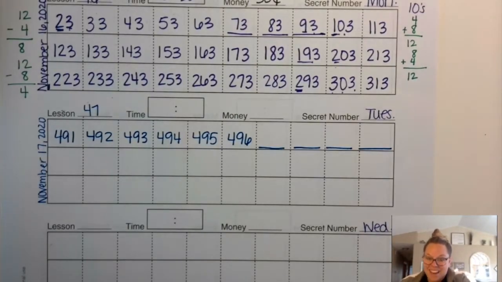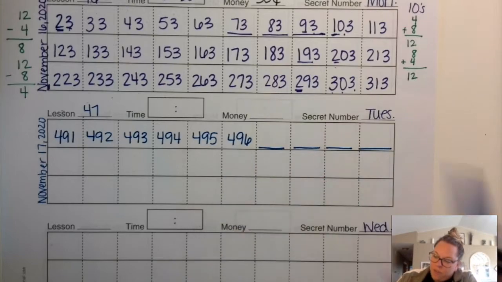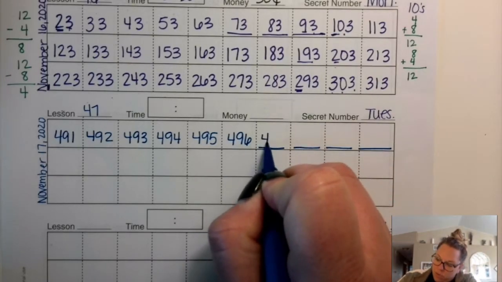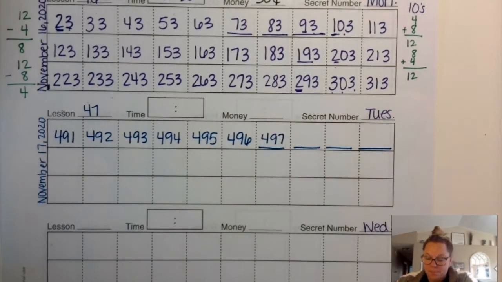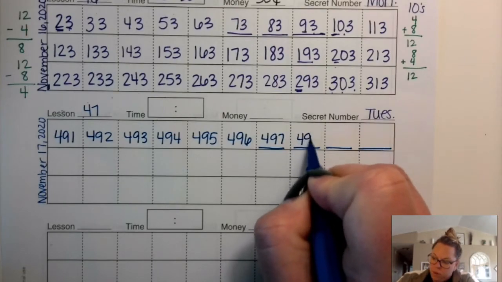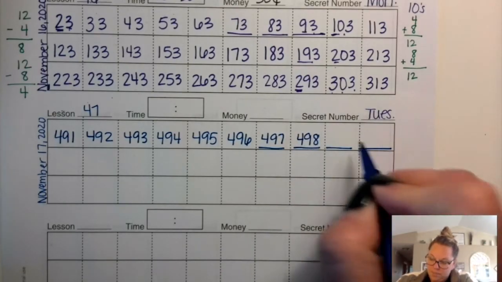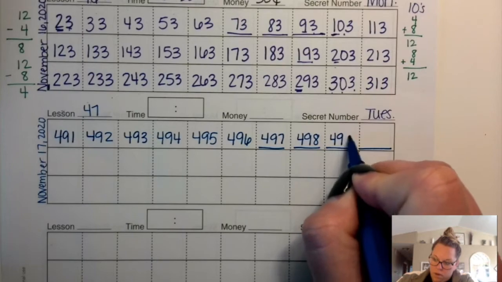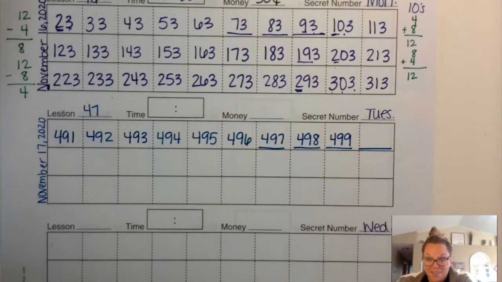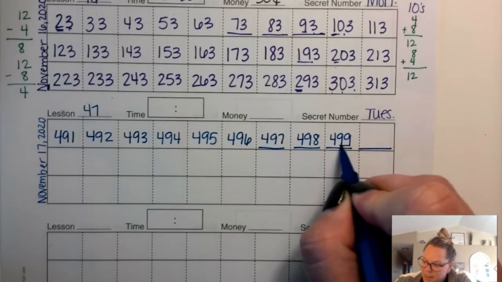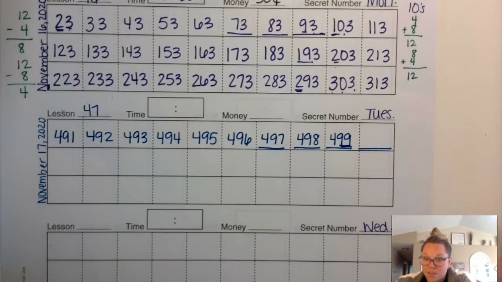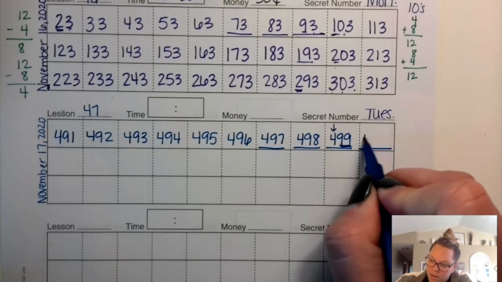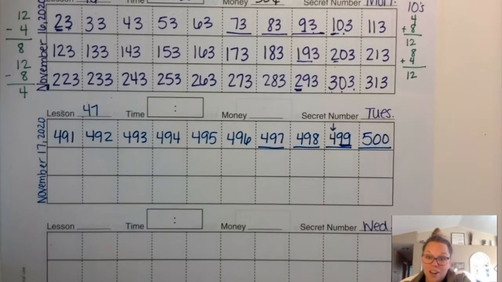All right, let's check them. After 496 comes 497, 498, 499. Now here's the big one. See, we got to 99 here. That means there's no more tens and ones. So I have to change the hundreds. I have to go up one more. So I'm at 500.